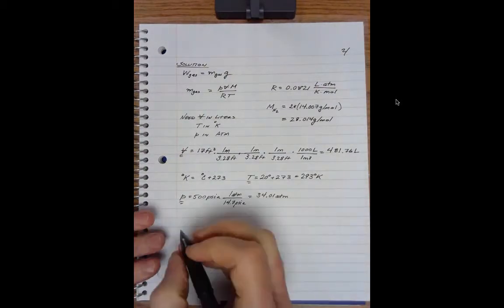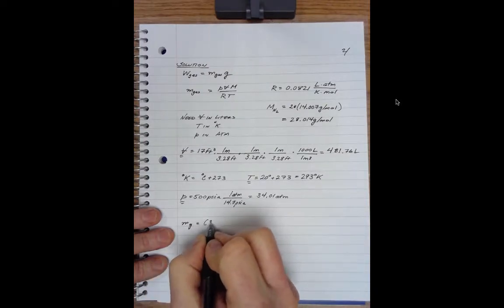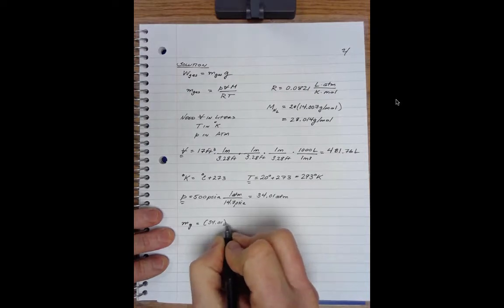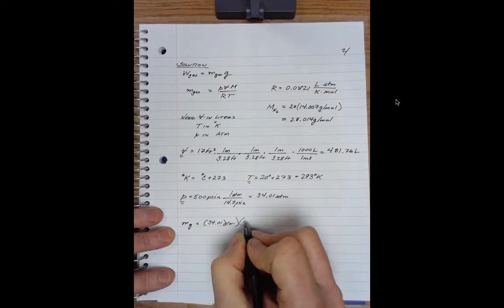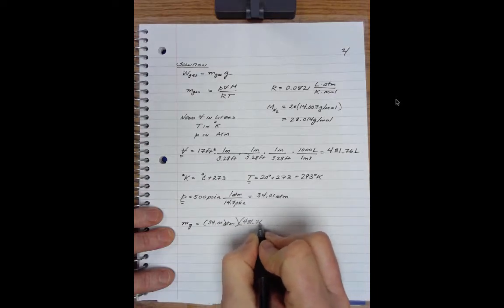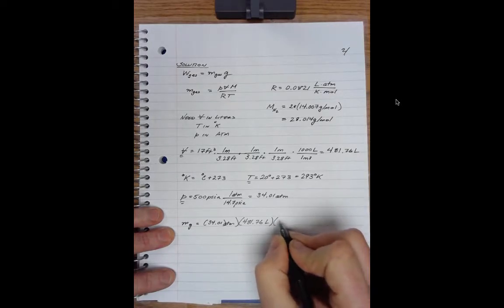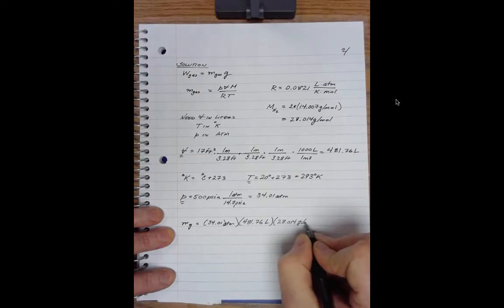Now we can solve for the mass of gas. Mass of gas is 34.01 atmospheres, volume is 481.76 liters, molecular mass is 28.014 grams per mole.